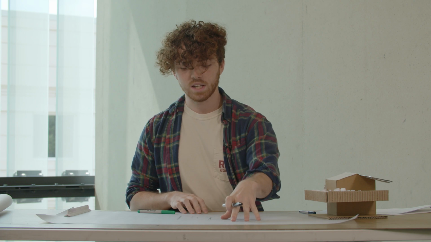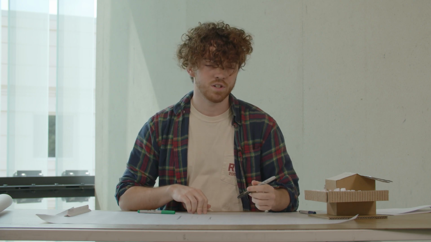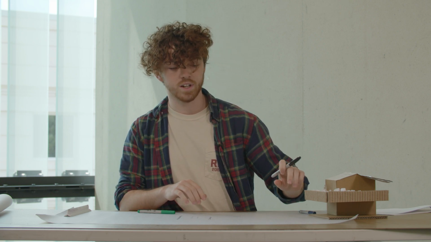So now we're going to go into an elevation and you will see really the benefit of doing this plan first and using construction lines, how much easier it'll make this elevation for us.